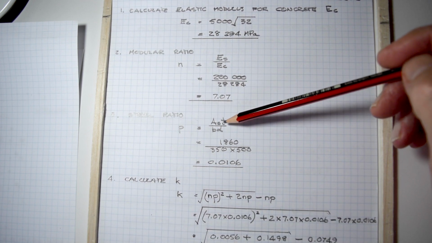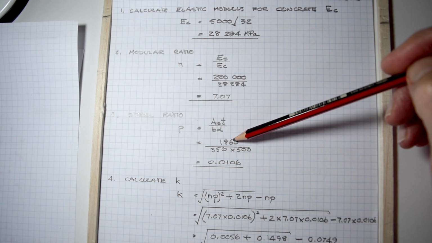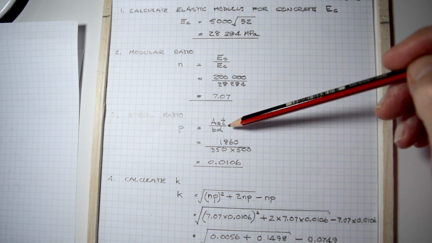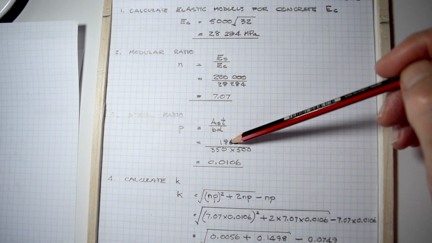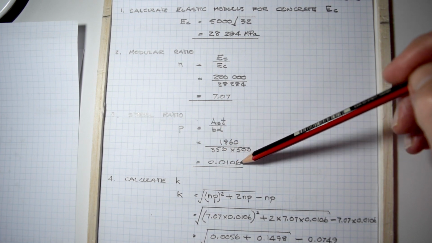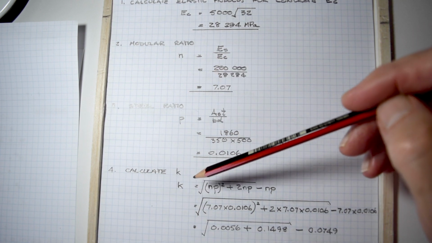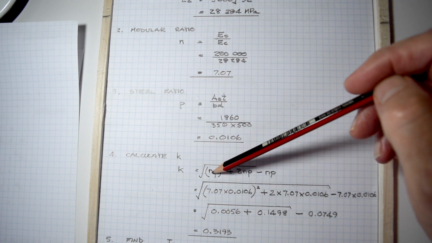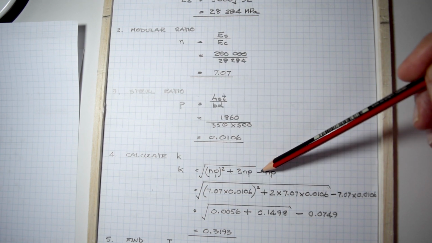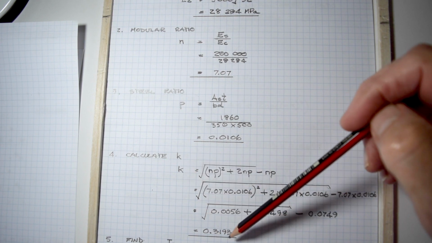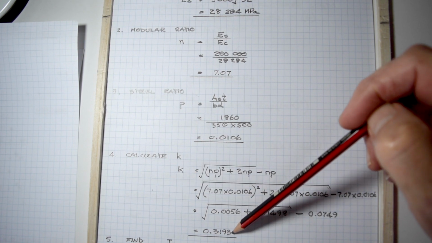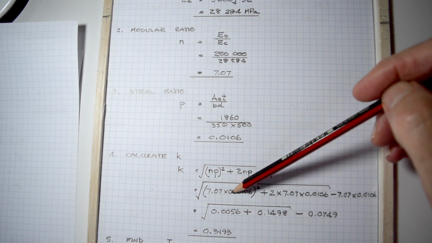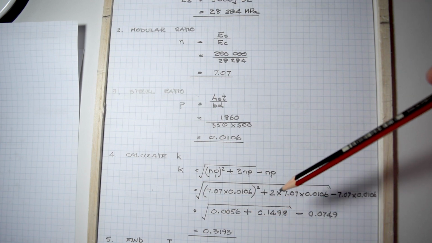Steel ratio is the actual steel area that we've got, which was 1860 square millimeters for those 3 bars. So the steel ratio is AST over BD, 0.0106. We can now calculate K because we've got N and P. There's N, there's P. Pop them into this equation there, and we get a K value of 0.3193. I don't have to grind through this arithmetic with you. I'm sure it's all very elementary to you and to me, so that's fine.